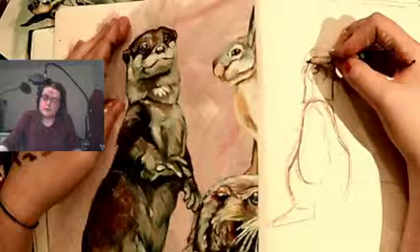Leg, quite like the fact of still giving him quite big feet, so let's do that.